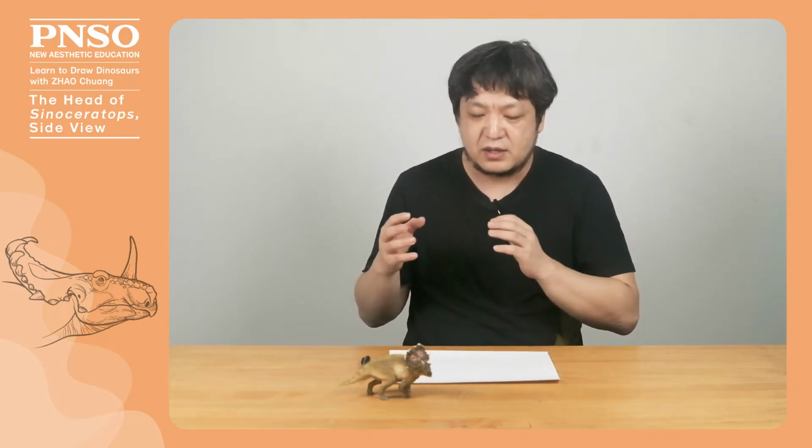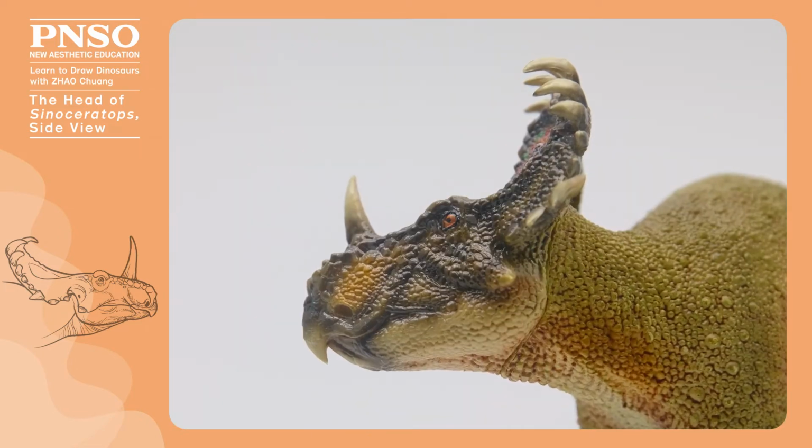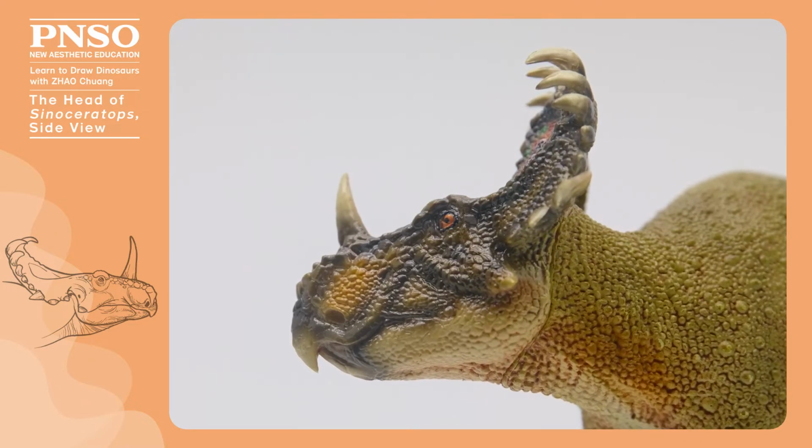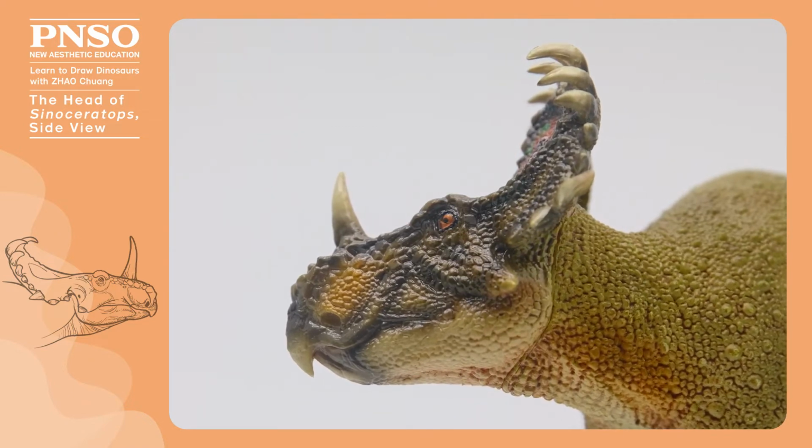Today, let's draw the head of Sinoceratops. Based on the drawn skull of Sinoceratops, we can reconstruct the appearance of its head. When drawing, pay attention to the growth directions of the sharp horns on the margin of its head frill, and focus on showing the different textures of keratin and skin.